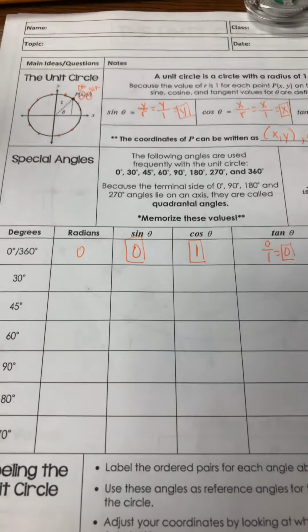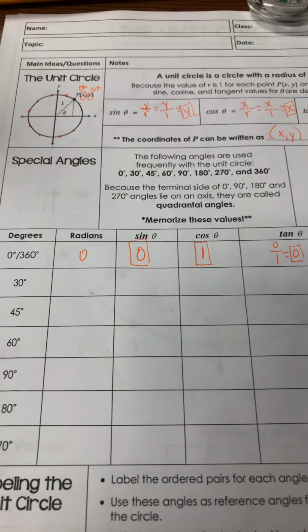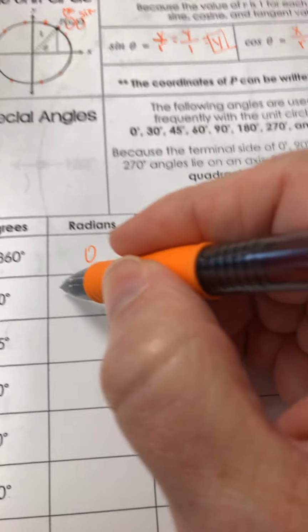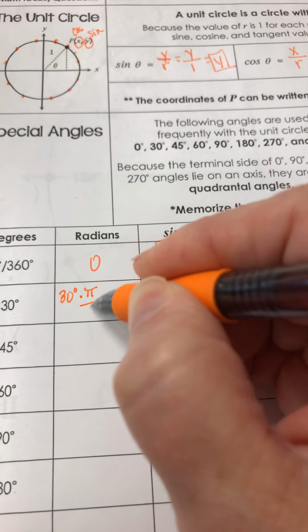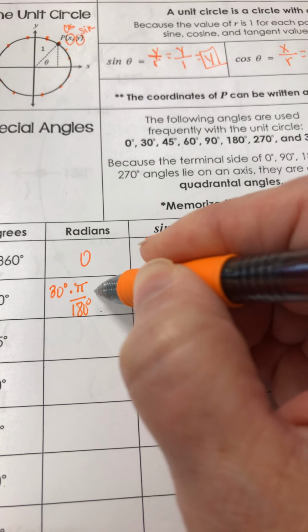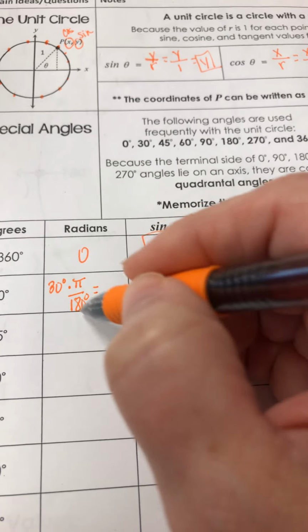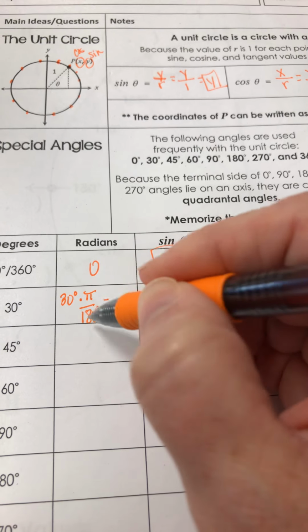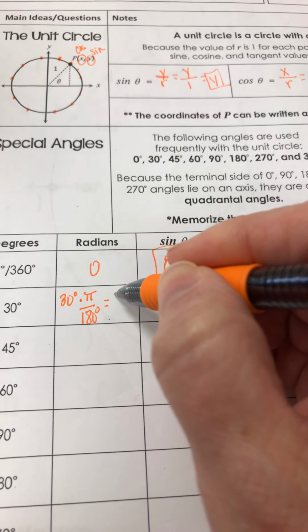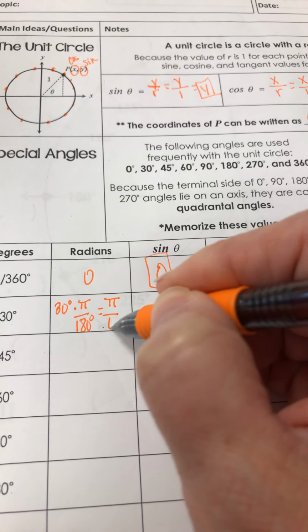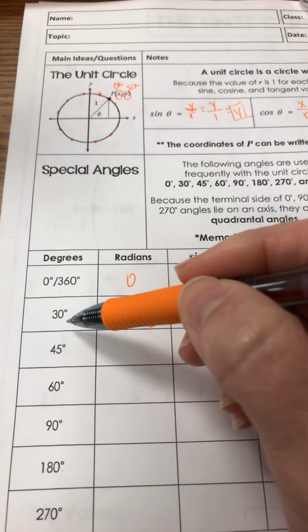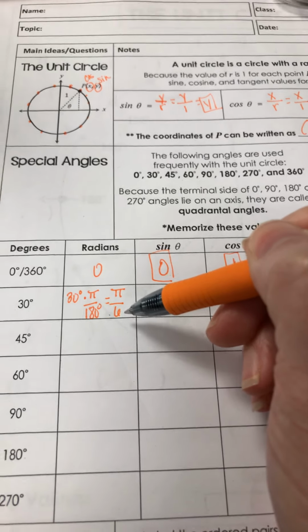Now, let's talk about 30 degrees and figuring out all this information. So, we know that to change 30 degrees to radians, we multiply by pi over 180 degrees. 30 and 180 will cross cancel or reduce by 30. 30 into 30, that'll give you 1 pi. And 30 into 180 will go 6 times. So 30 degrees is pi over 6 radians.